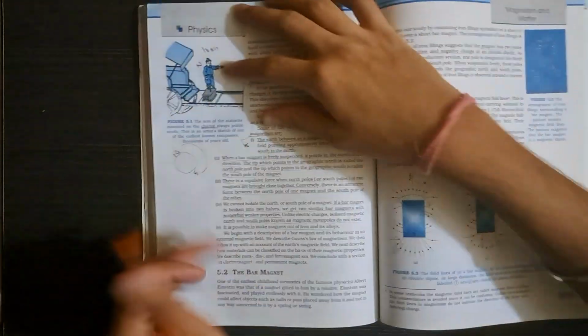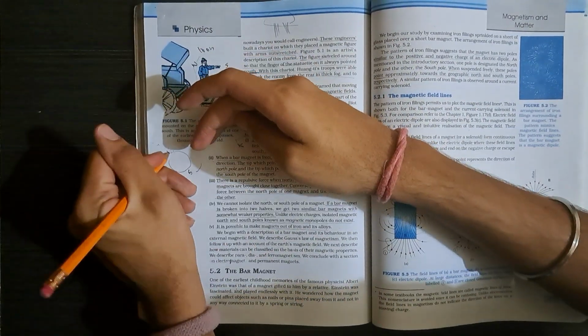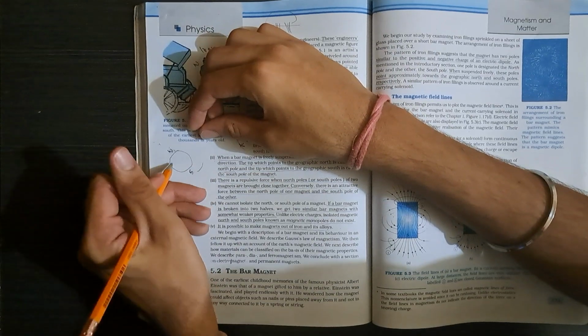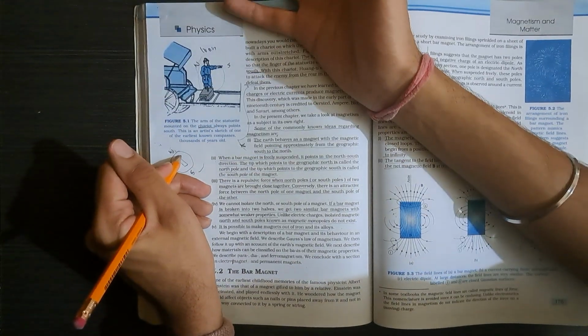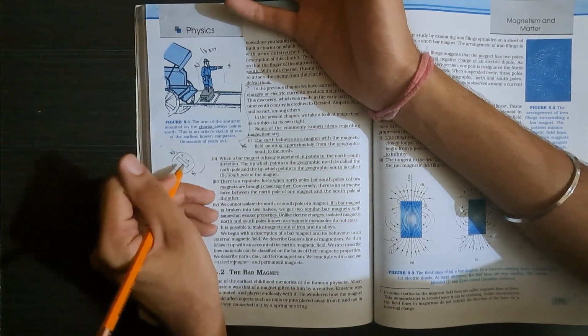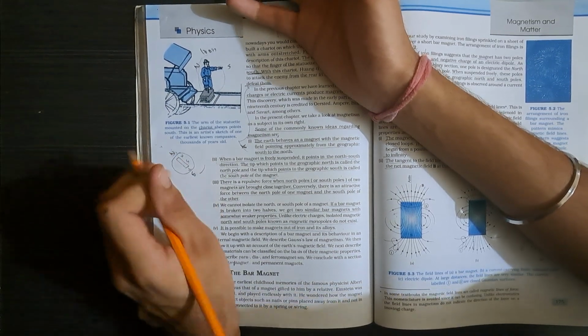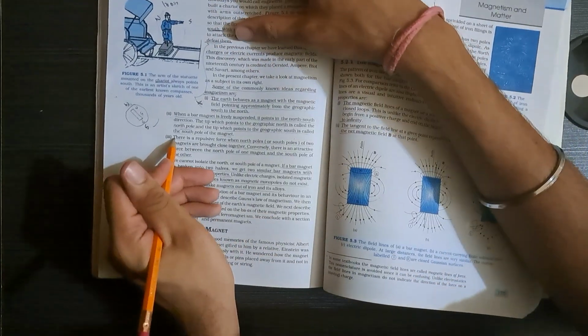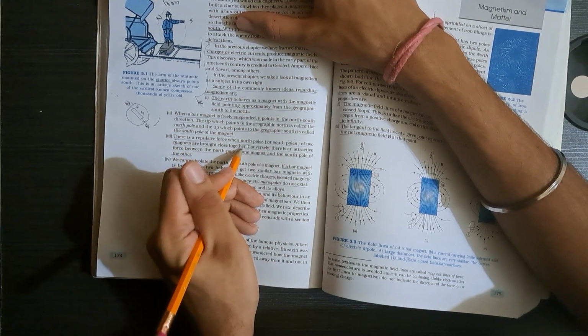Okay, for example, this is Earth. Again, we have our very own Earth. If I place one magnet over here, and I call this north and this south, the south is pointing towards south, so this is called the south pole, and the north is pointing towards north, so this is called the north pole. Now there is a repulsive force when north poles of two magnets are brought together.